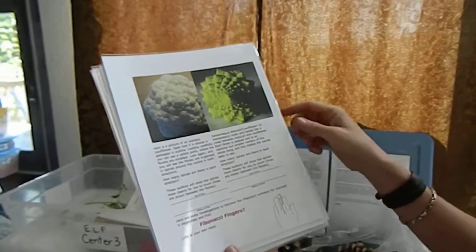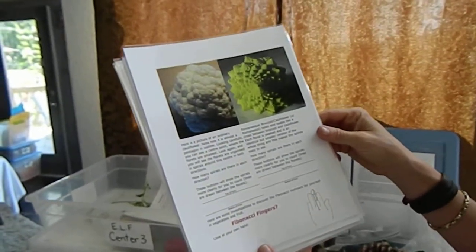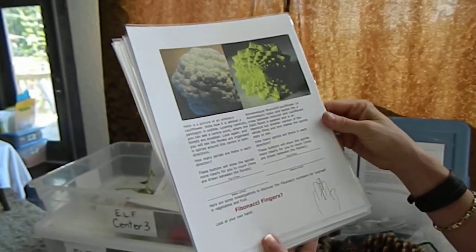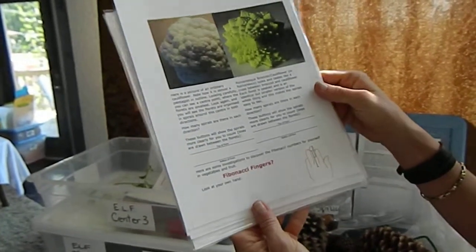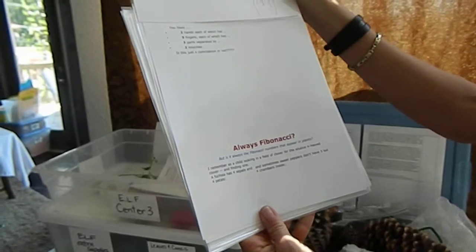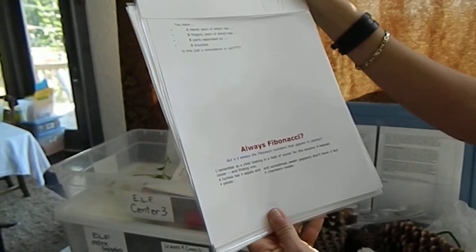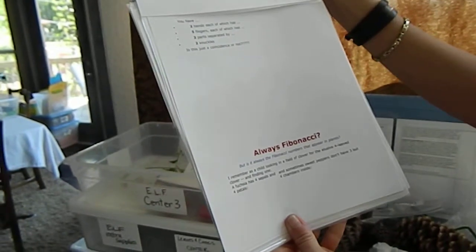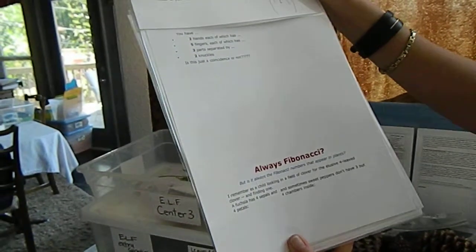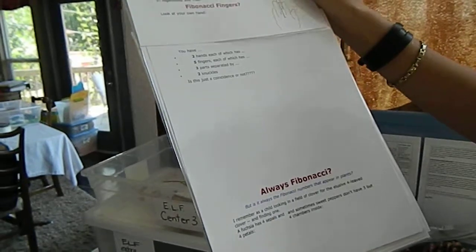Here's a picture of the spiral pattern, again, that we talked about with the pine cones. You can also find it in pineapple, artichokes, and other fruits and vegetables. And Fibonacci fingers was even a question. If you look at your own hand, you have two hands, which is a Fibonacci number, 5 fingers, a Fibonacci number, 3 parts, Fibonacci, and 2 knuckles, Fibonacci.